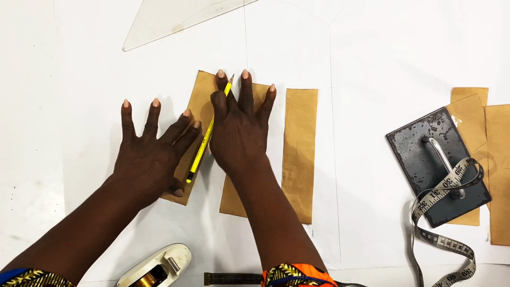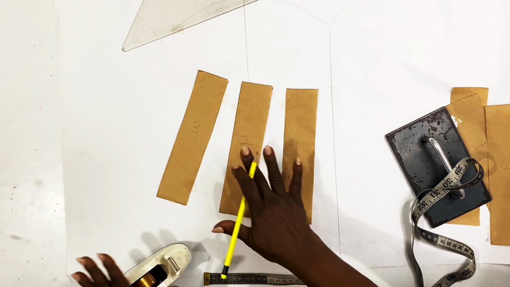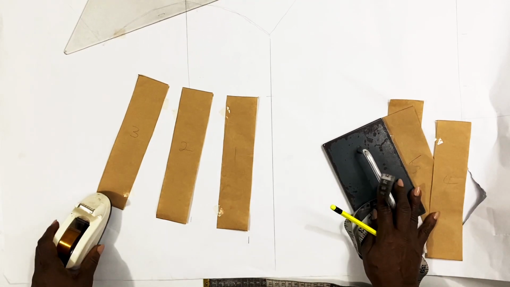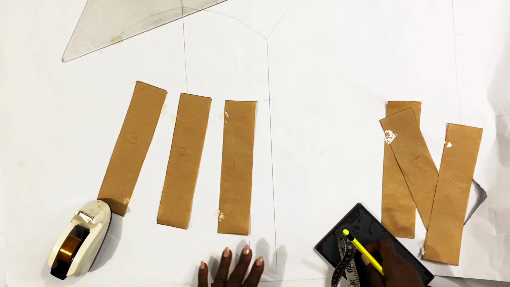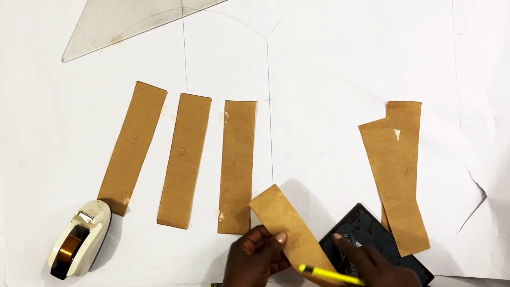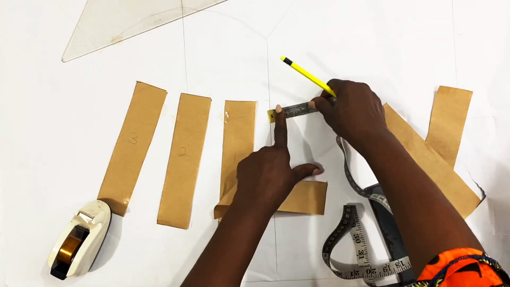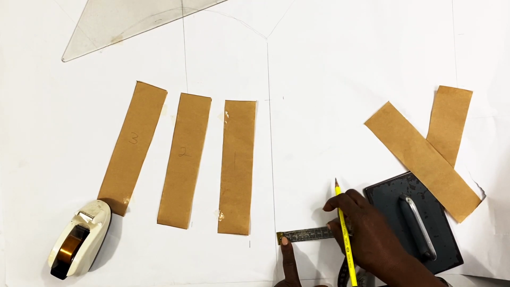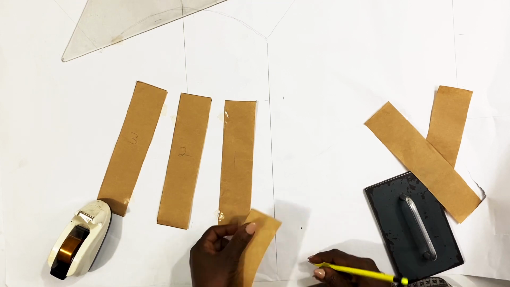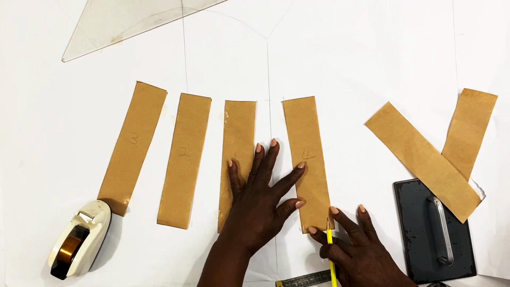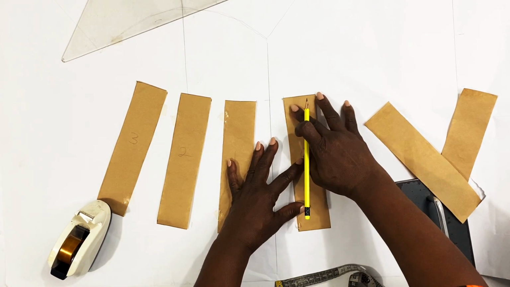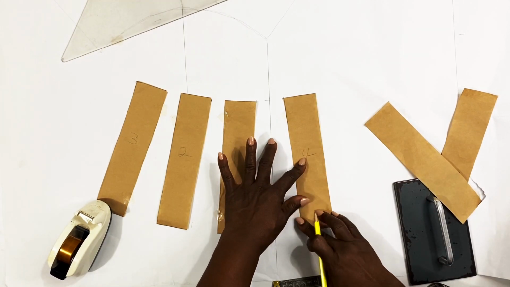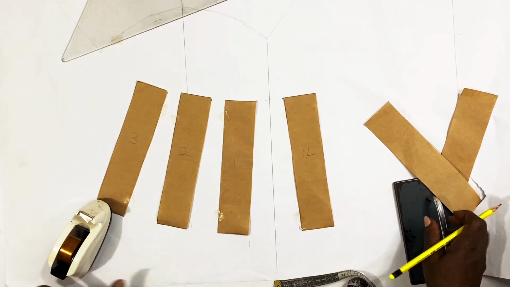So you can see the arc is forming. I'll leave it, and then let's continue on this side. So I come in with my 2, and then my lower part is 4 or 5, something like that. So I attach. That's it.